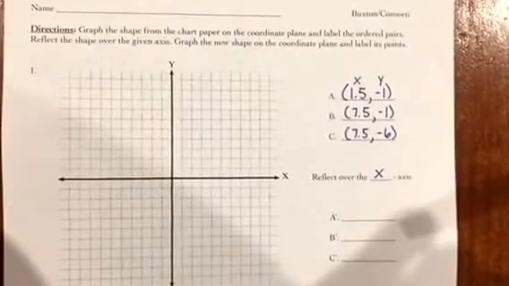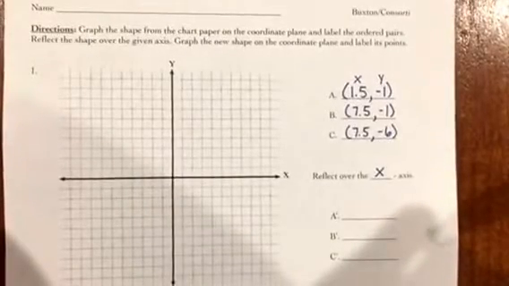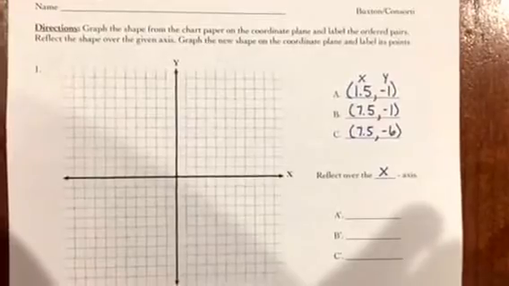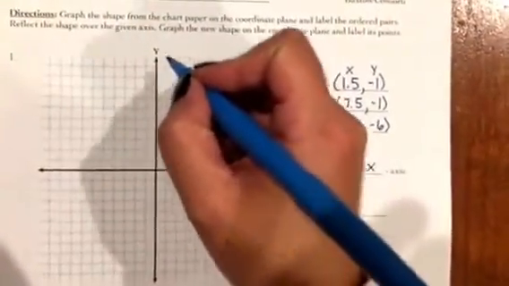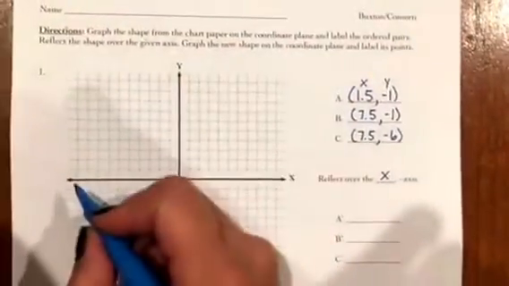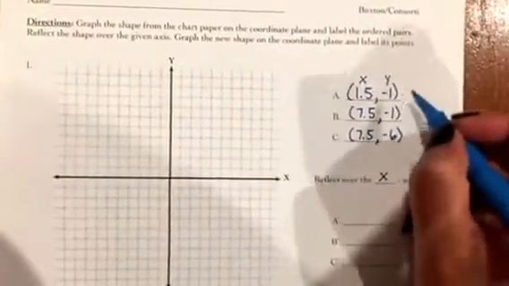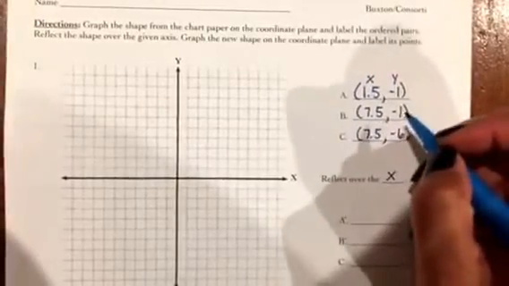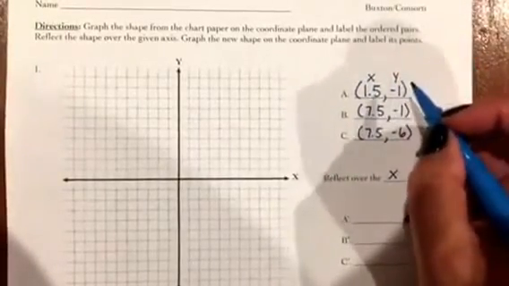In this video, I'm going to show you how to graph and reflect points that have rational numbers. So if you look at number 1, I have my coordinate grid over here with my vertical y-axis and my horizontal x-axis. And then over here to the right, I have my 3 points, which are going to make a shape once they're connected.